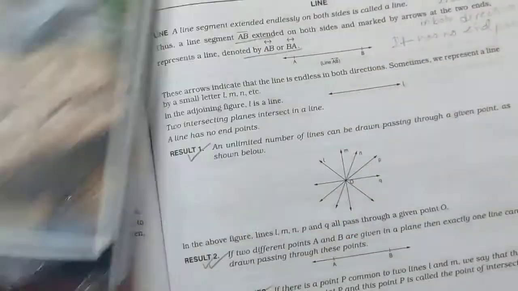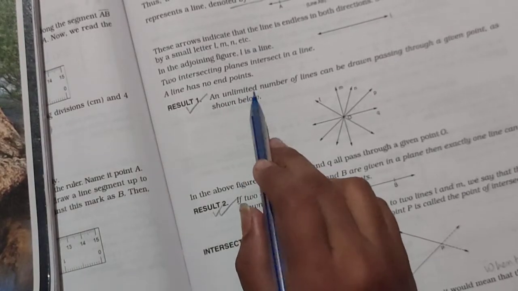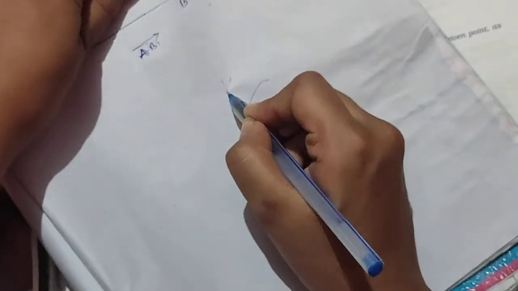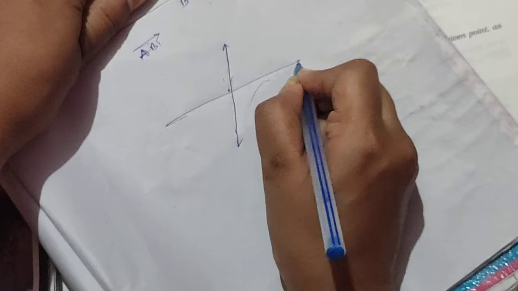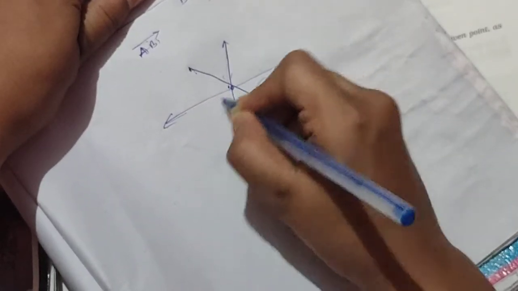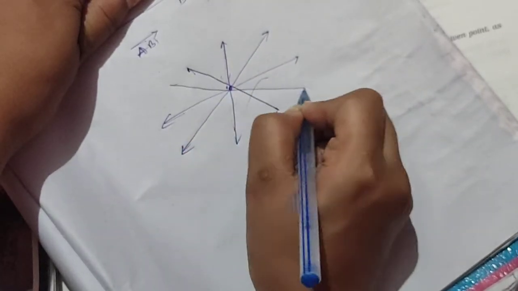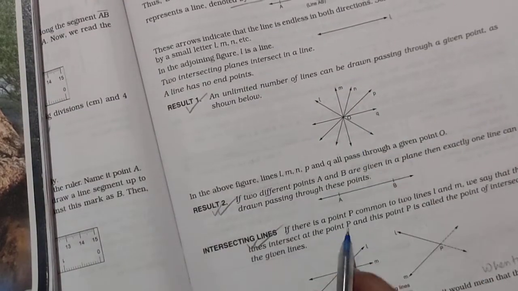Okay, now we will learn some properties of a line. An unlimited number of lines can be drawn passing through a given point. If we take a point, then an indefinite number of lines can be drawn passing through this point.